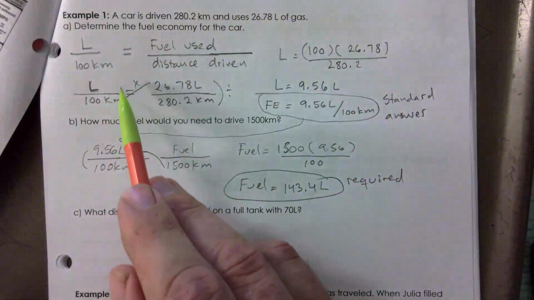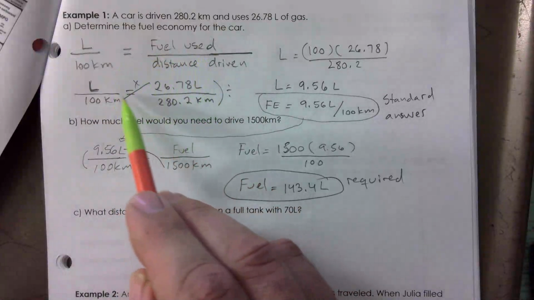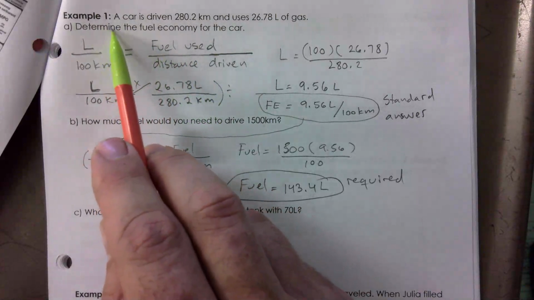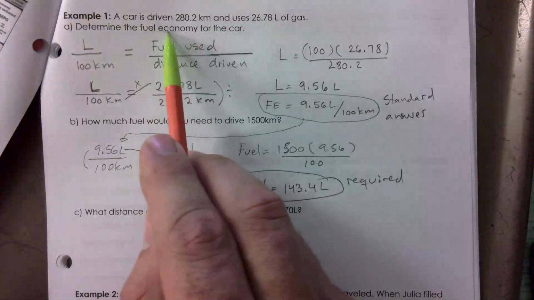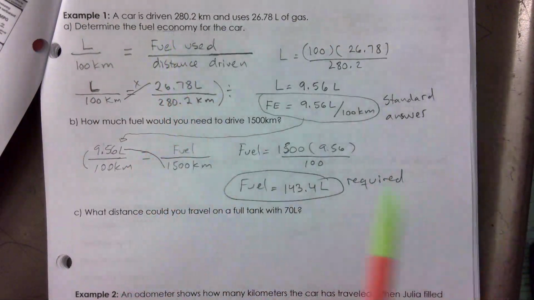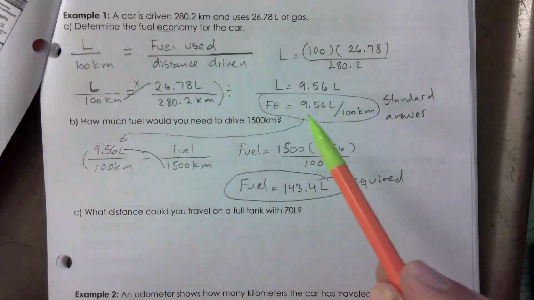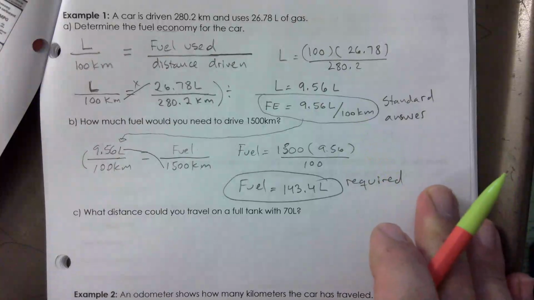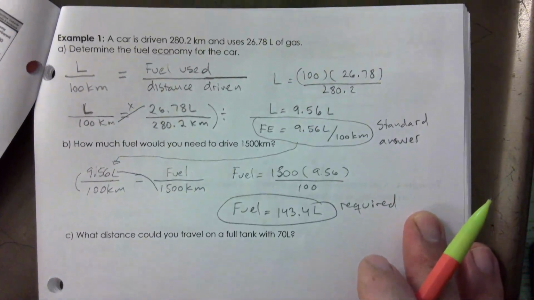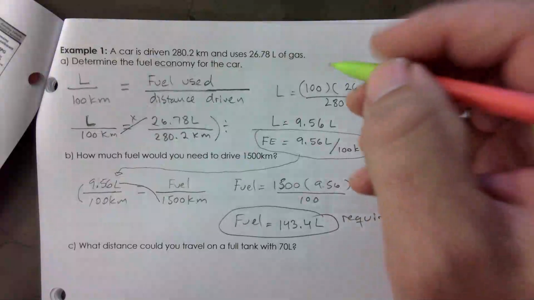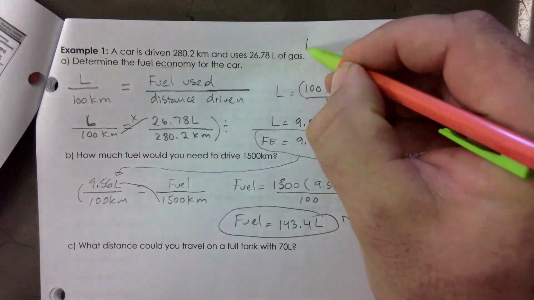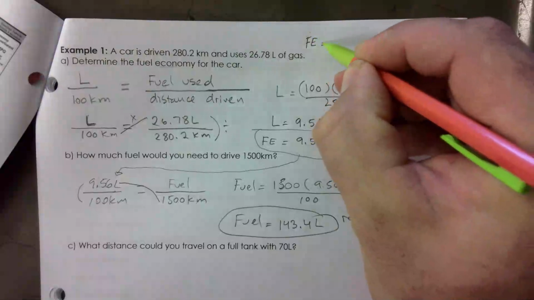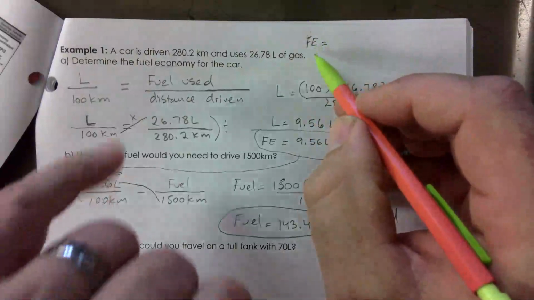So you will know that technically this one, it's asking you for the fuel economy. Okay, so I did a whole bunch of work here, and we figured out that it's 9.56 liters per 100 kilometers.